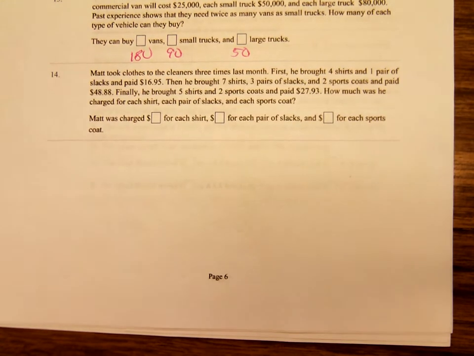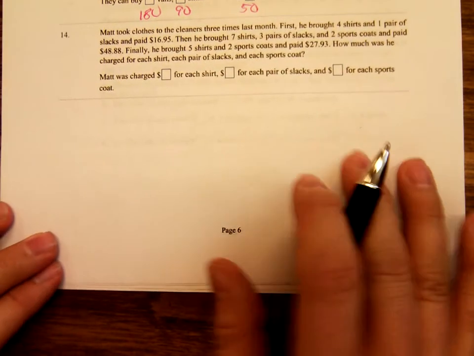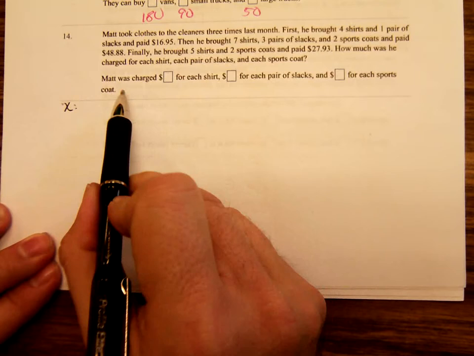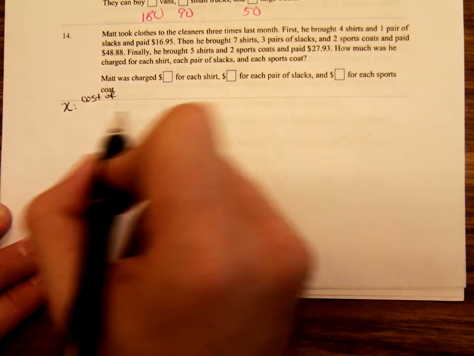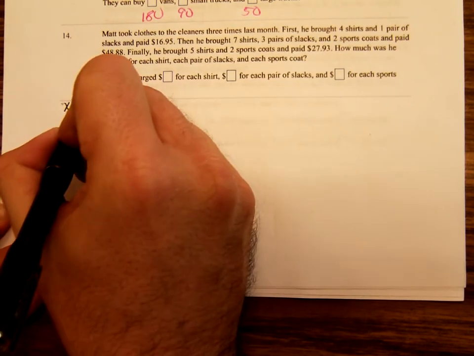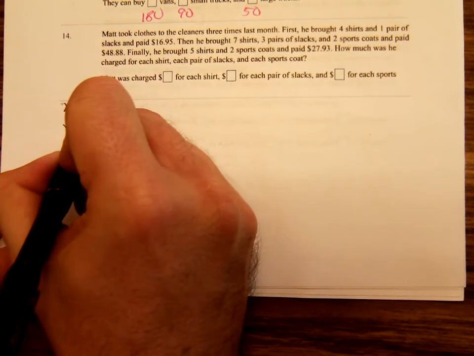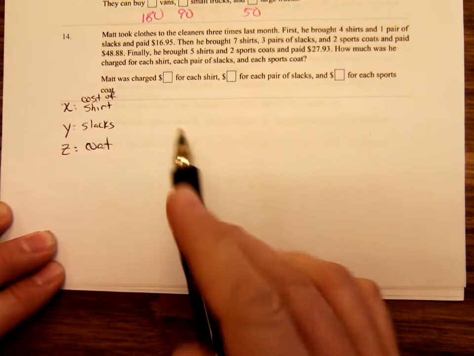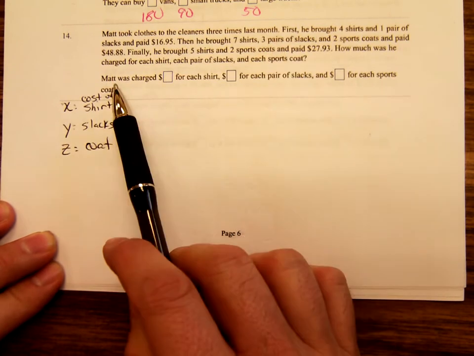Well, there's 3 variables again. This was very much like the other one. X, Y, and Z. I think I have room to do it right here. So we want to know how much he was charged for. So this is the cost of each shirt, the cost of each pair of slacks, the cost of each sports coat. So let's see.